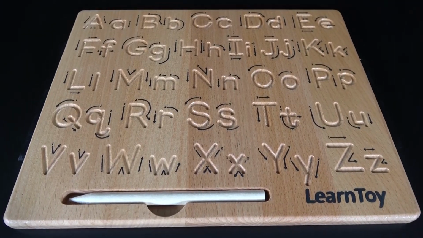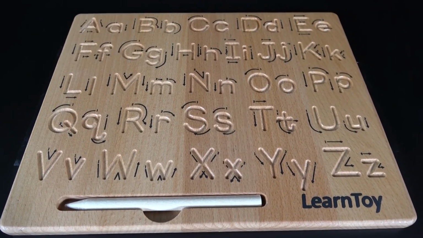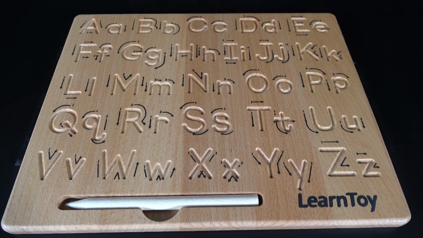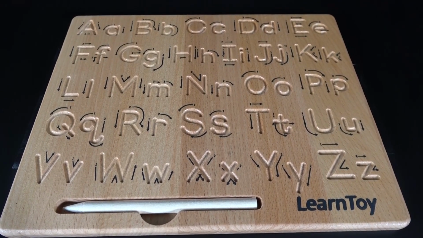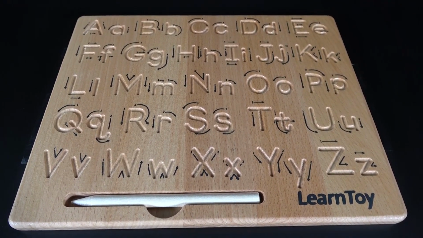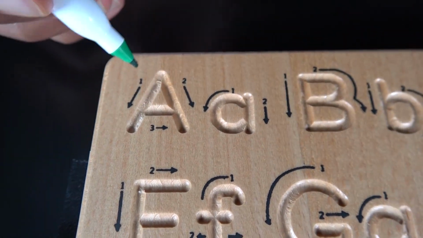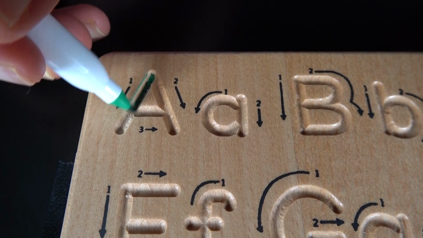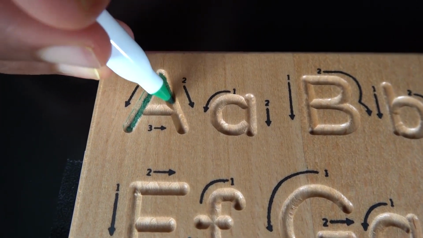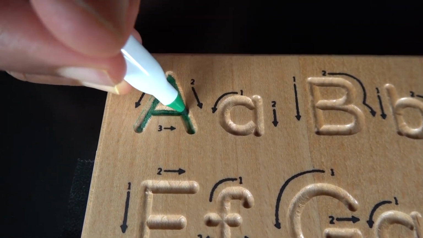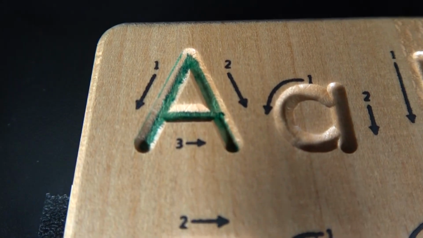Hello my friends! We will learn how to write letters, shapes, and numbers. Wow, this will be so fun! Let's get started! We will write uppercase A. A.